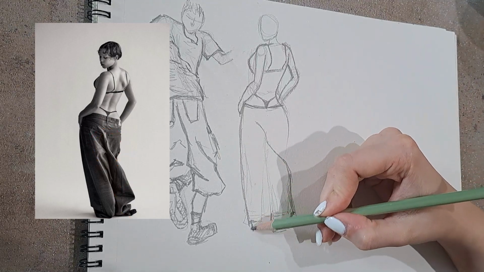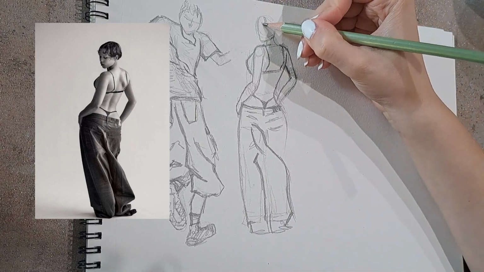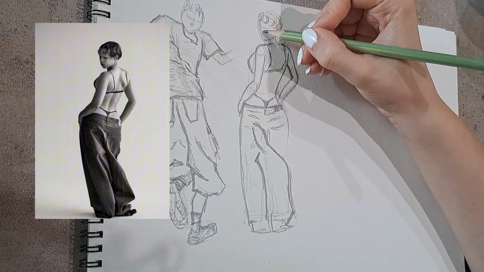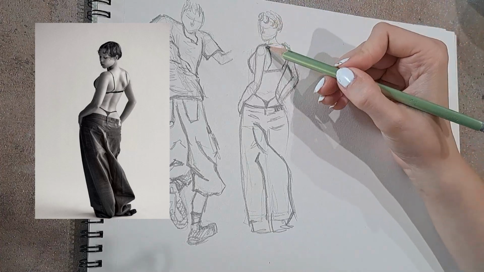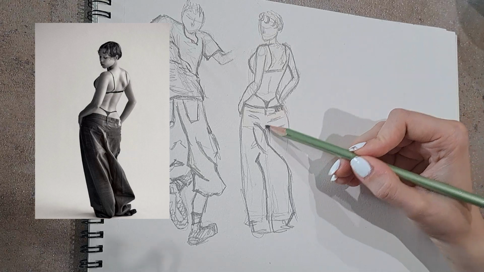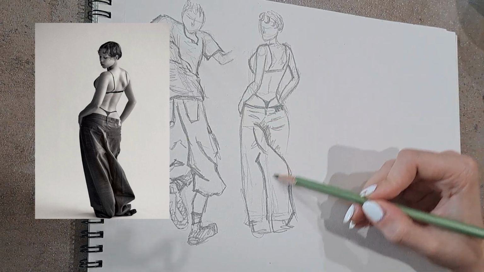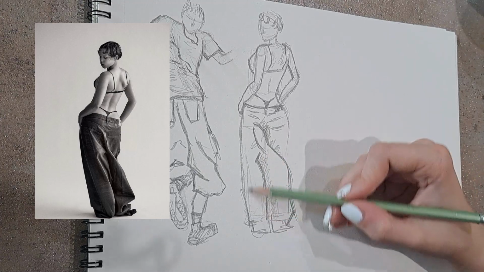Again, for their faces, I didn't really pay attention. I just added, as you can see, some similarities, like her hair, just so that it represents that reference. But I didn't really want to pay a lot of detail to their faces because I'm doing a study of a body and the pose, so it's not as important in this case.